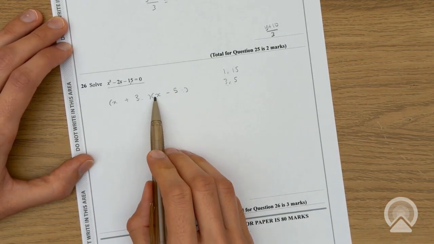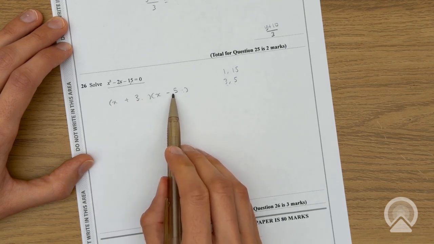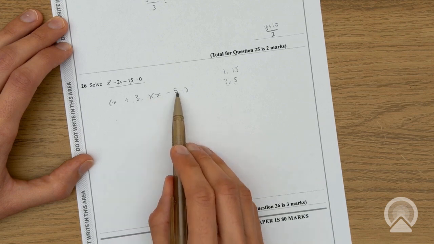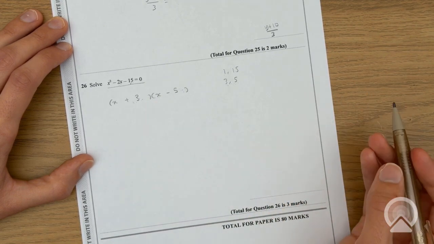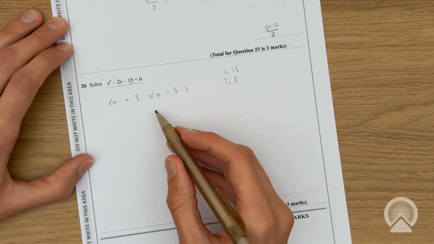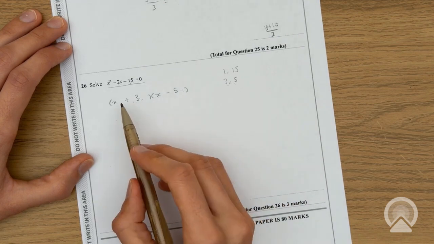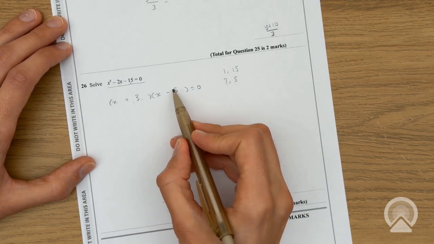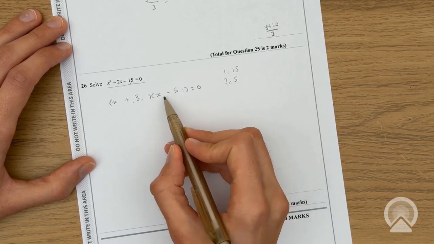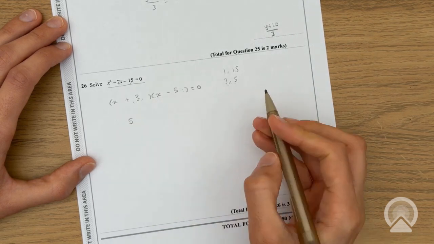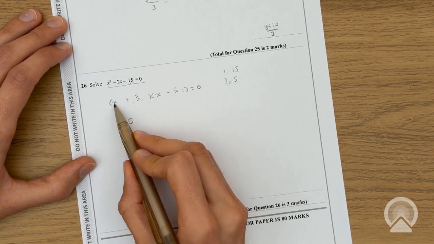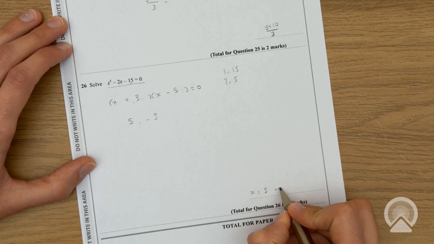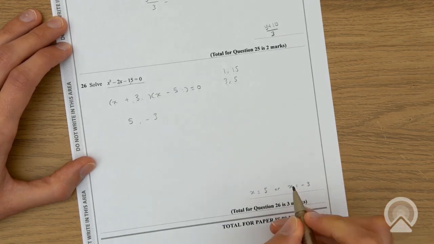So x times x is x squared. x times minus 5 is minus 5x plus 3x minus 15. 3 times minus 5 is minus 15. So that is correct there. So what does it say? It says solve it. So we need to figure out what x is. So this is equal to 0. So for this to be equal to 0, this x needs to be 5 plus 5. And for this to be equal to 0, this x needs to be minus 3. So x equals 5 or x equals minus 3.